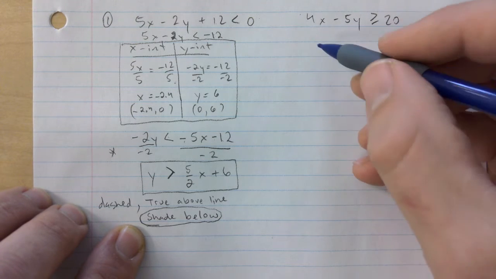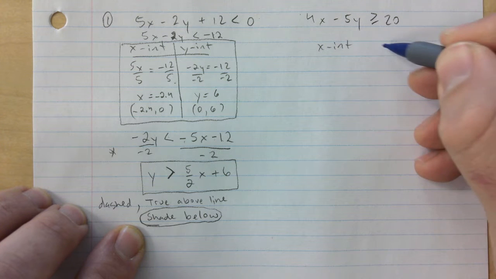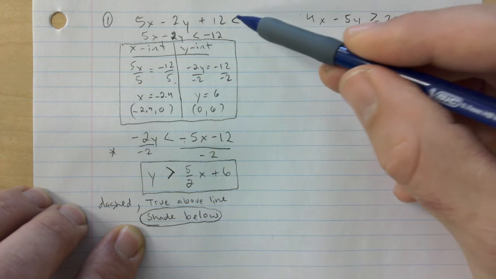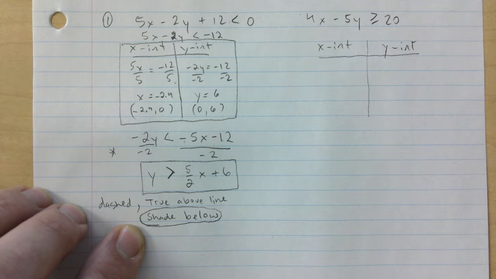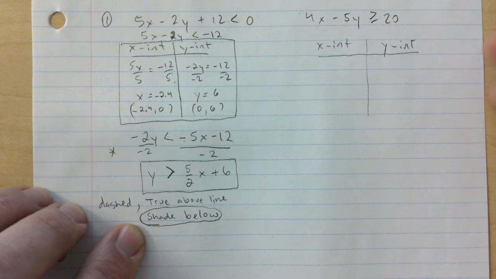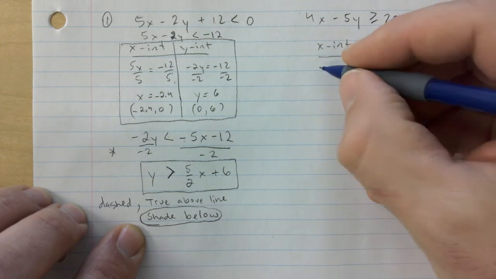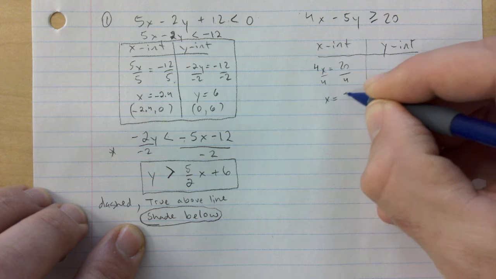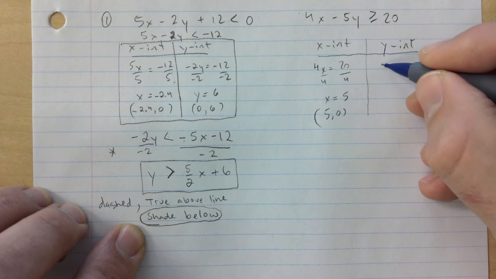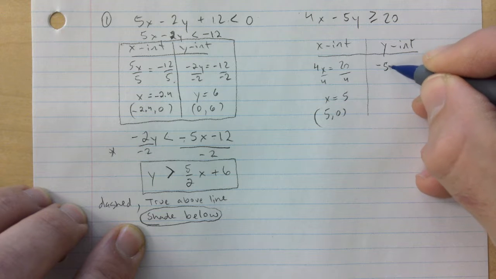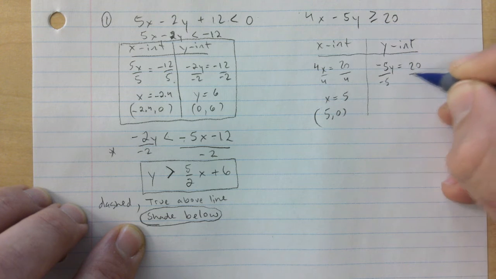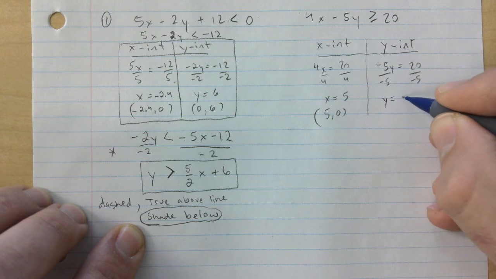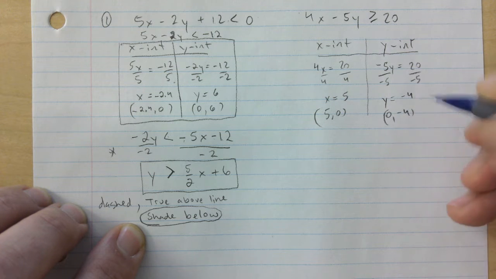All right. Then over to this one, I'll do the same thing. So if I ever present an inequality to you that's a little different, like this one here, that shouldn't stop you from doing what we're doing, okay? Everything is still the same. So this is 4x is equal to 20, divide both sides by 4, x equal to 5, so 5, 0. Here we have negative 5y is equal to 20, divide both sides by negative 5. Nothing flips here, okay? When you're doing the intercept, it stays the same. It's negative 4, so it's 0, negative 4.